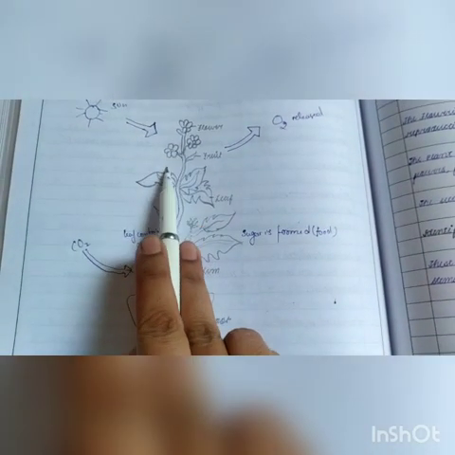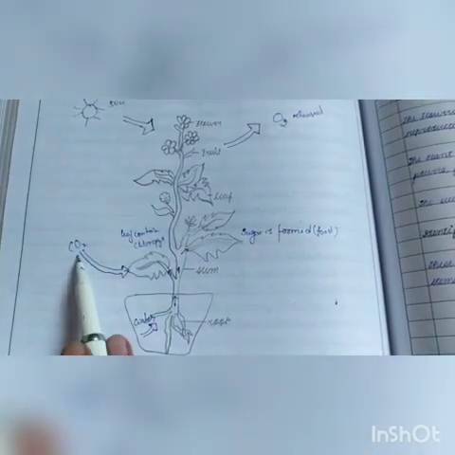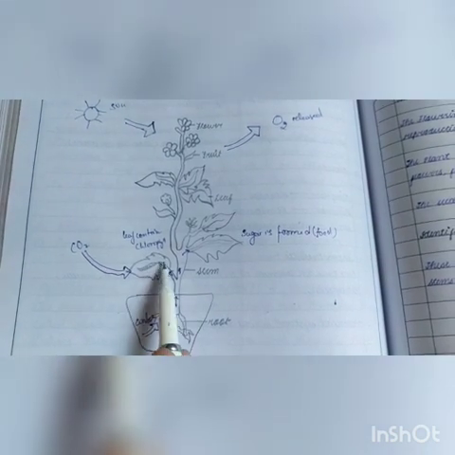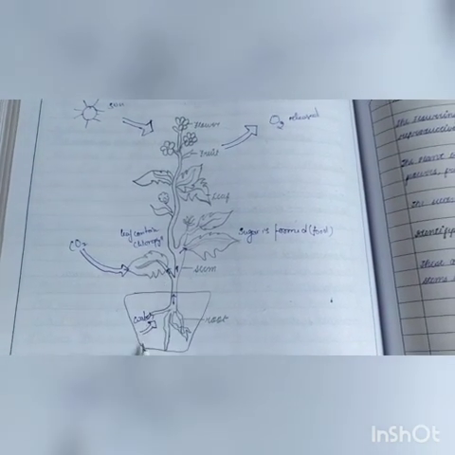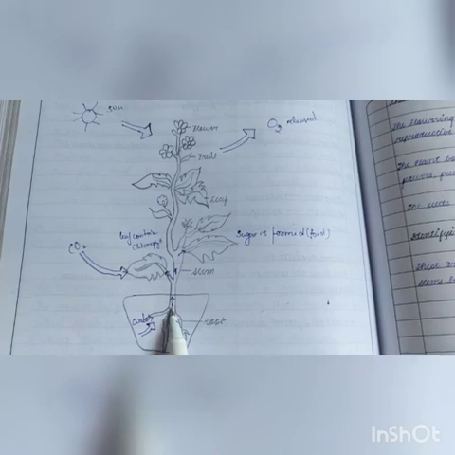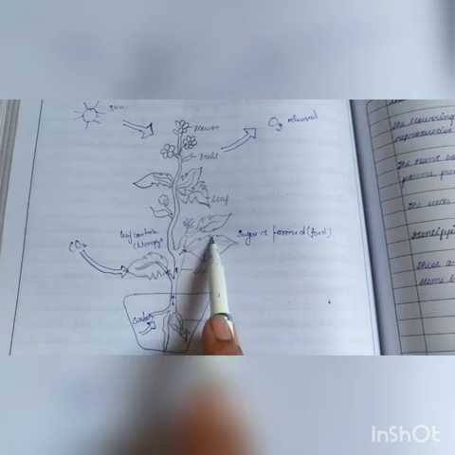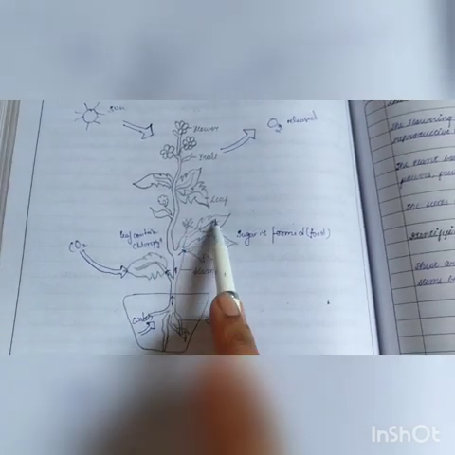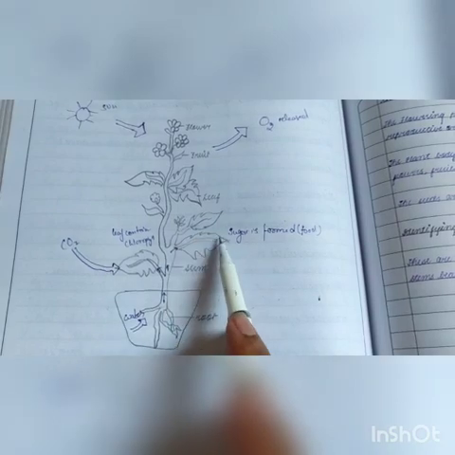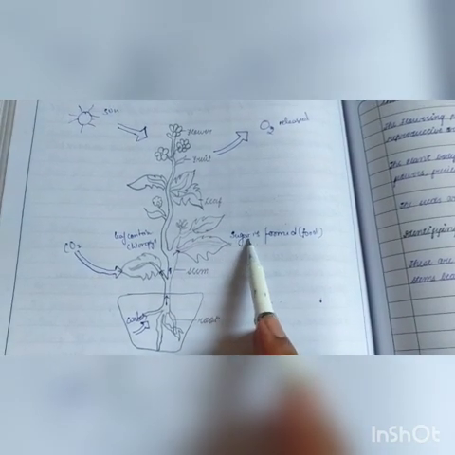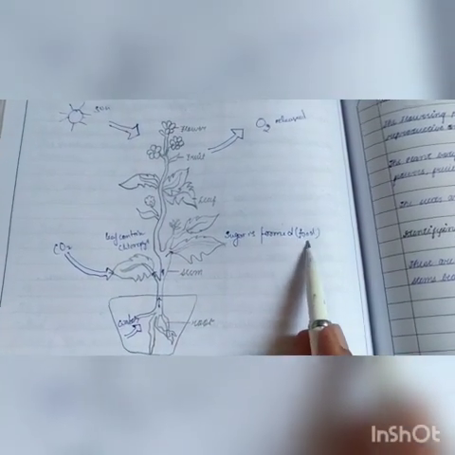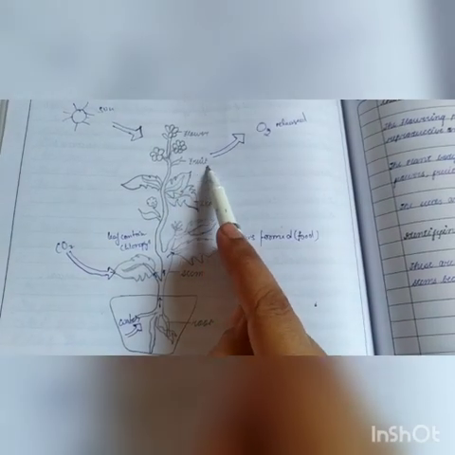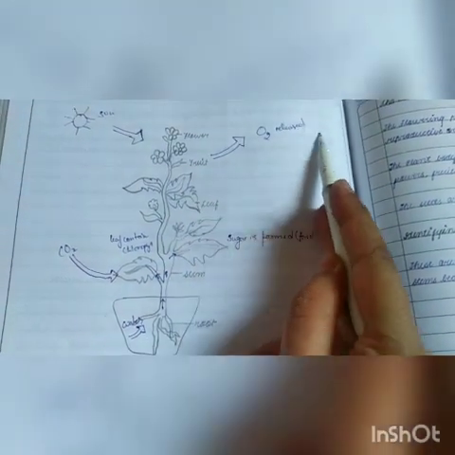Sunlight is absorbed by leaves and carbon dioxide through stomata present on the surface of leaves. Water from the roots is absorbed and transported through various parts of the plant, and then after food formation in leaves in the form of sugar or starch or carbohydrate, oxygen is released into the atmosphere.